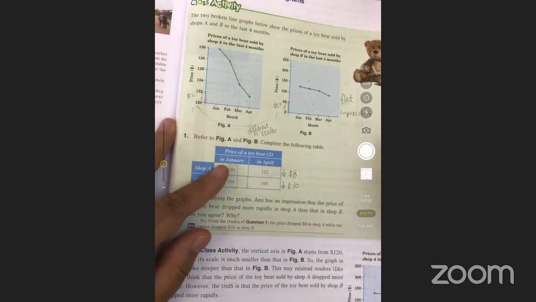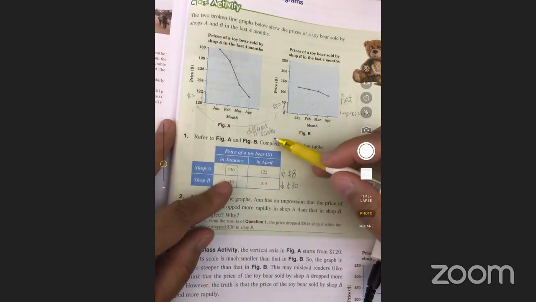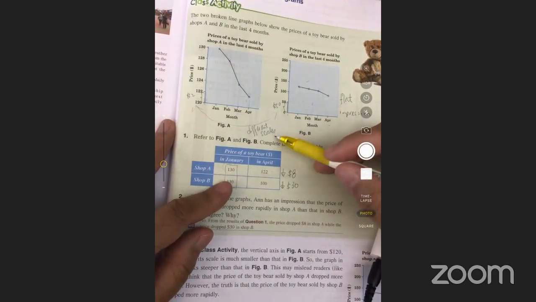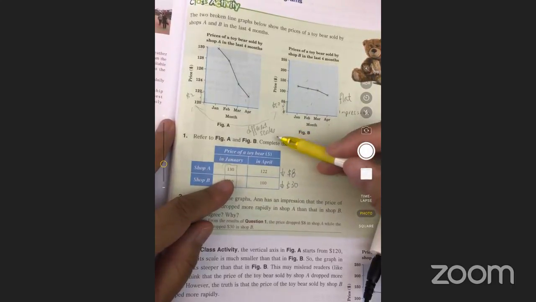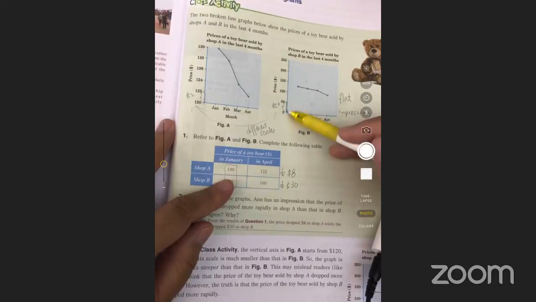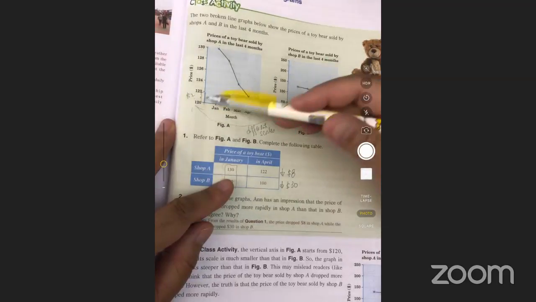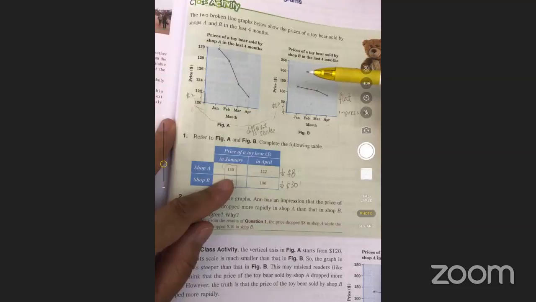Okay, I have mentioned this word scales several times, but just in case you still don't know the meaning of this word, in this case, the same square, but this one represents 50, but this one represents 2. Then in this case, we say that the two graphs are having different scales.